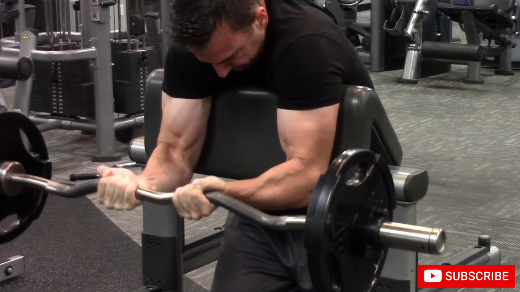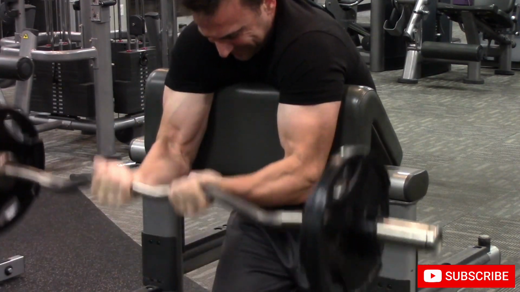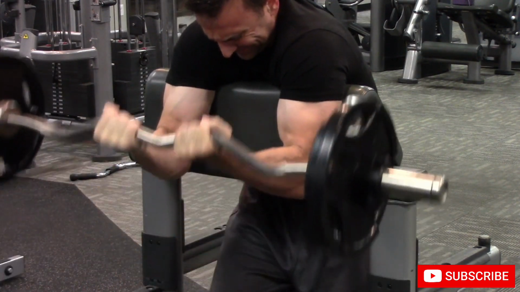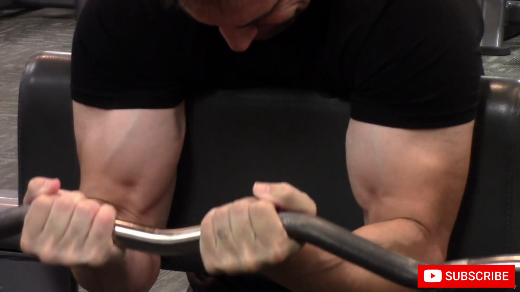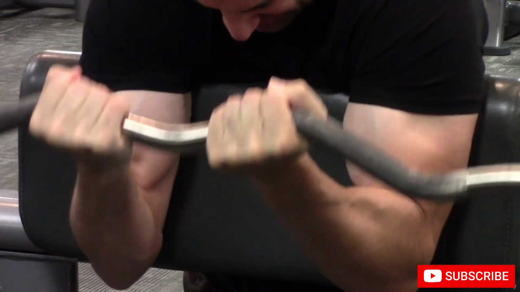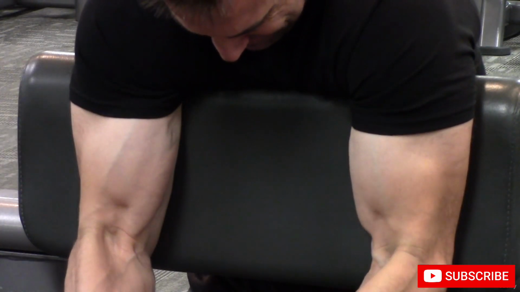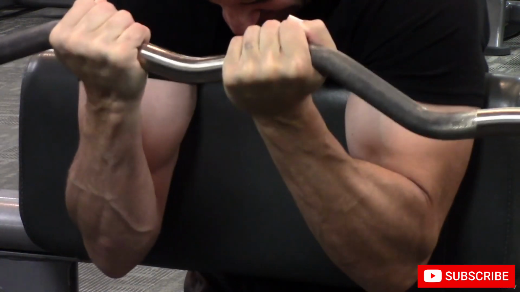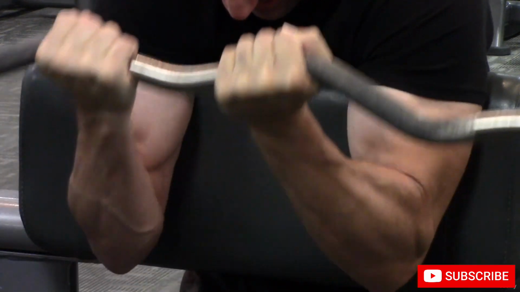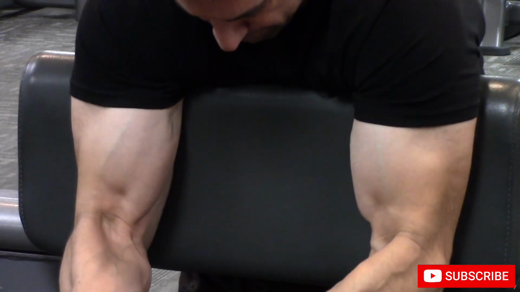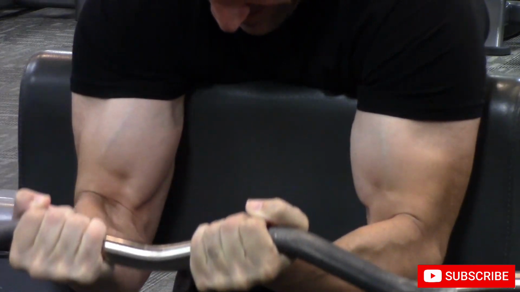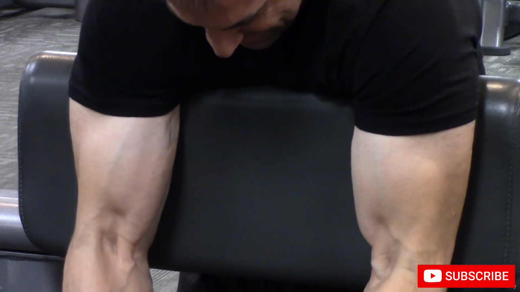3, 2, 1, up. You'll notice that this bench is completely vertical, which allows my shoulder down to my elbow to be vertical, straight up and down. And this is called the spider curl. 3, 2, 1, up.